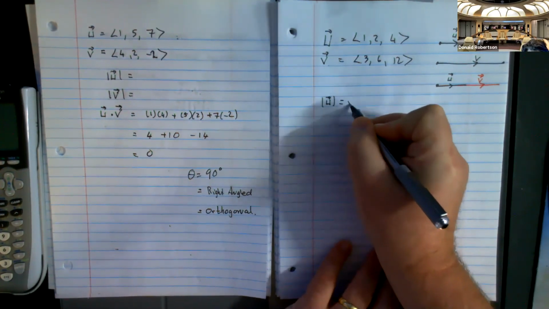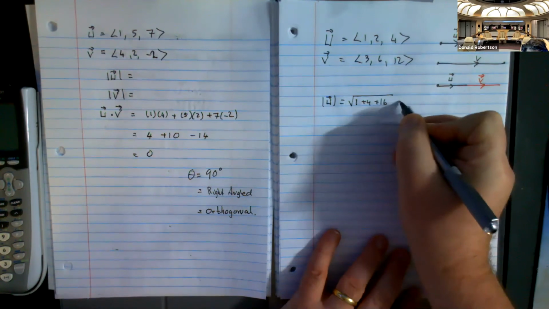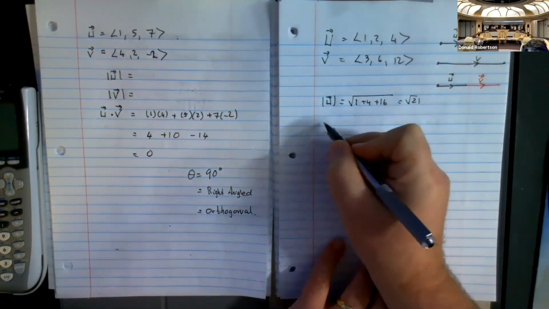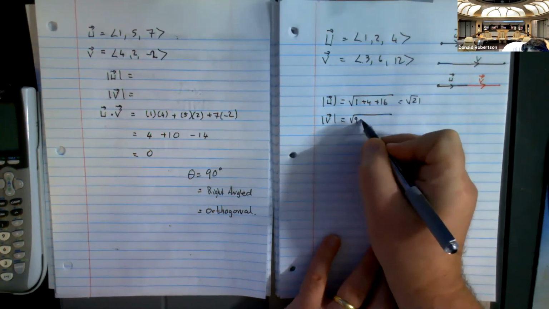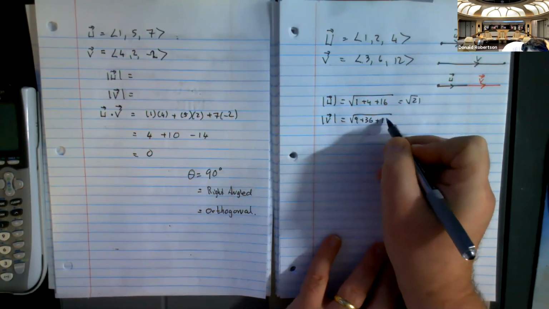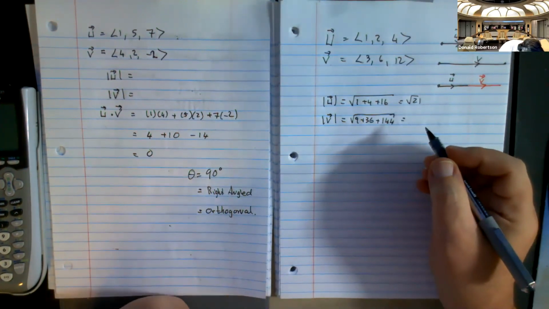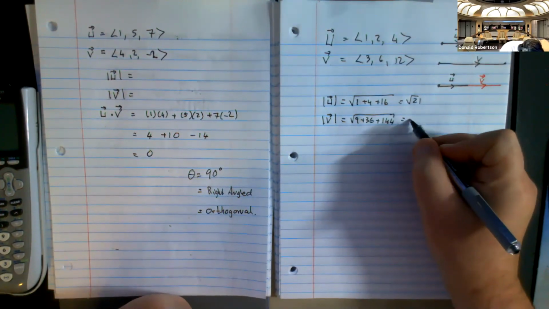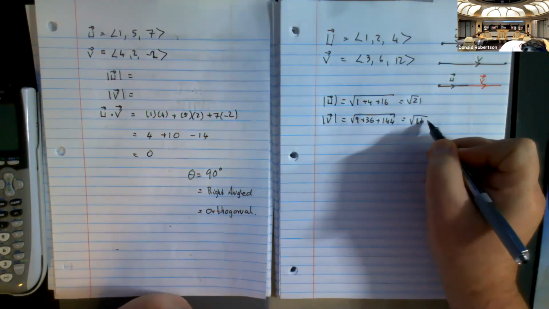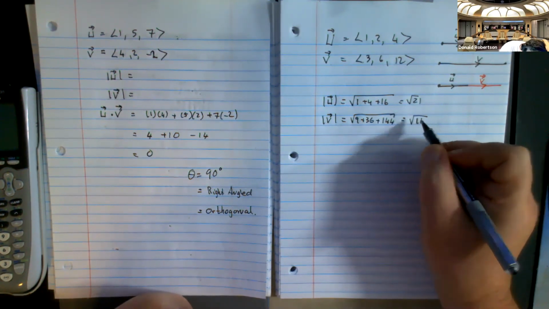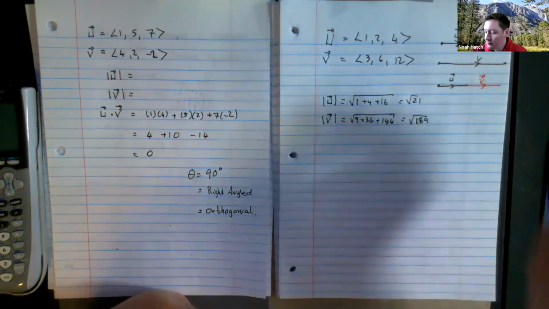The magnitude of u is 1 plus 4 plus 16, which is the square root of 21. The magnitude of v is 9, add 36, add 144, which is 189.